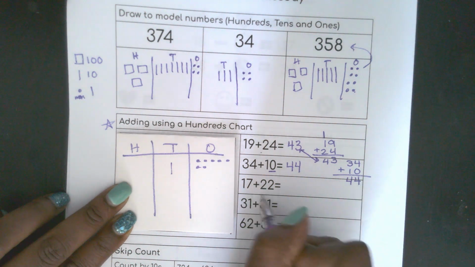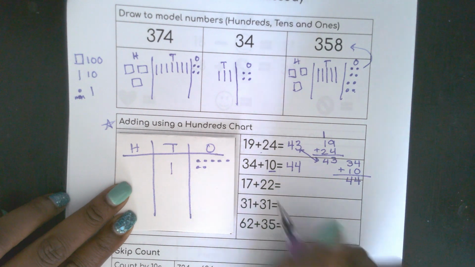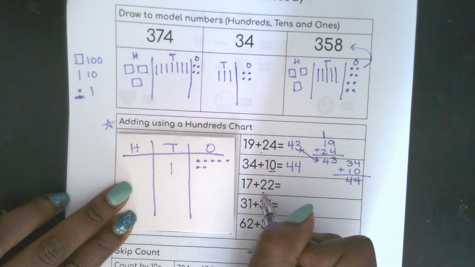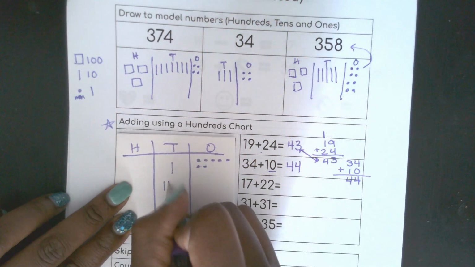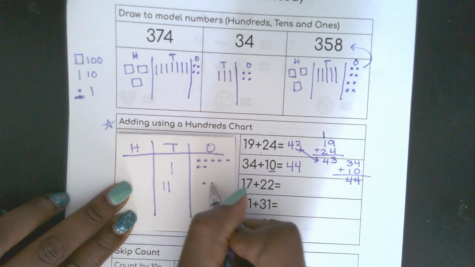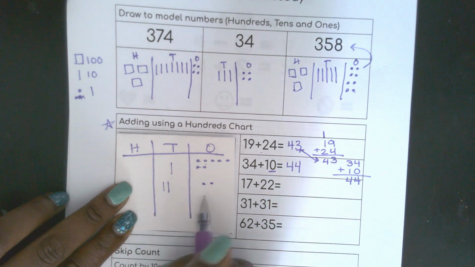Now here I have 22, which means I have the same digit, but the value is different. See why we do place and value? We have 2 10s, and we have here 2 1s. I've represented 17 and 22.